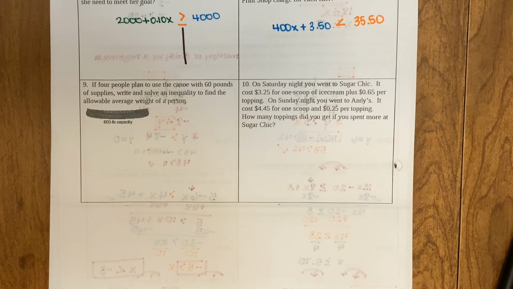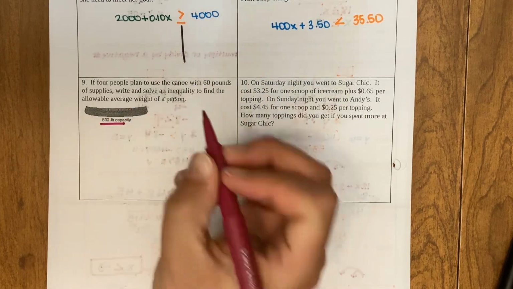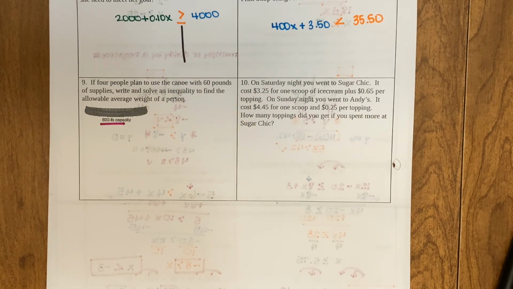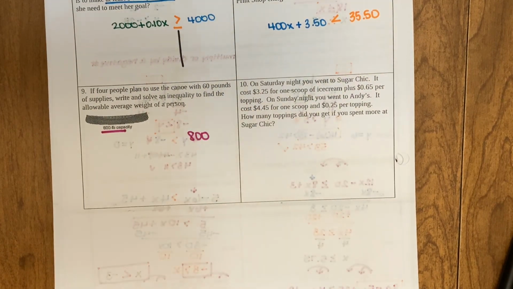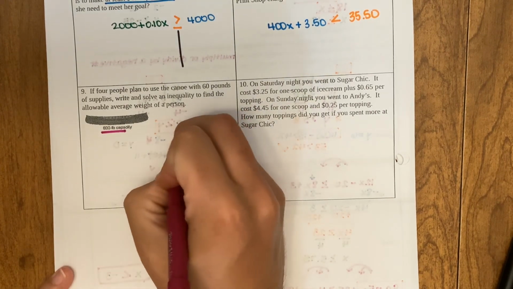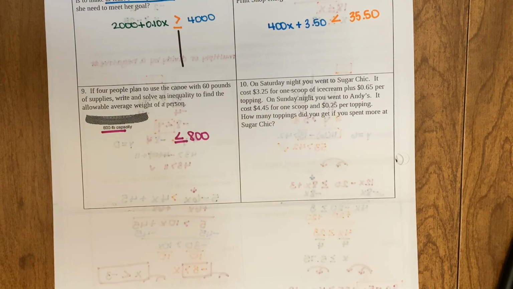On my next one, it says 4 people plan to use the canoe with 60 pounds of supplies. Write and solve an inequality to find the allowable average weight of a person. So a lot of people sit here and say, well, I don't have a total. Guys, look at the entire box. That entire box gives you a picture. If you look underneath the picture, it says 800-pound capacity. A capacity is your total. So I have 800 pounds that can go in that boat, which also means it cannot be over the 800 pounds. So I have to eat the 800, but it can be exactly 800.